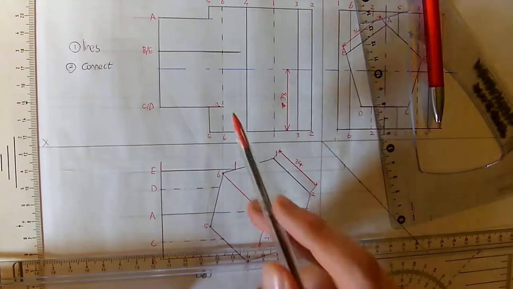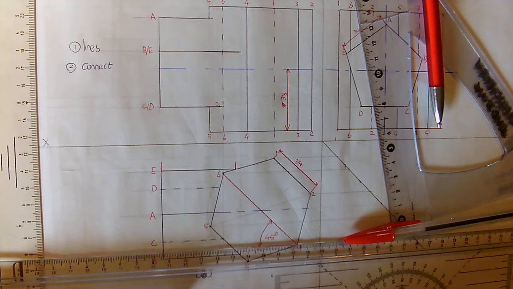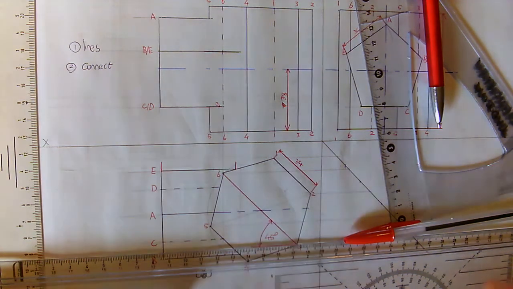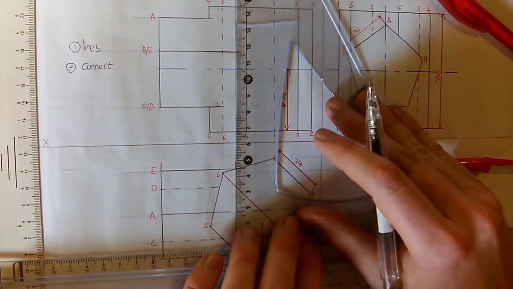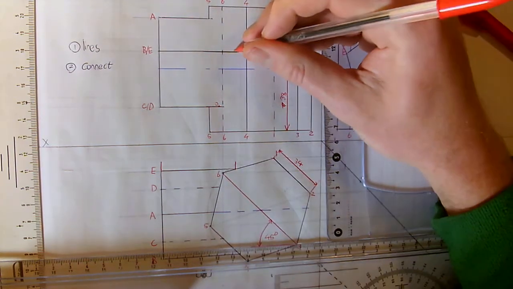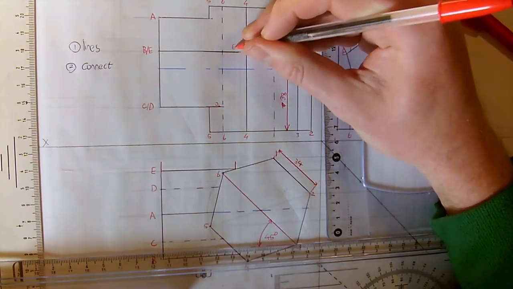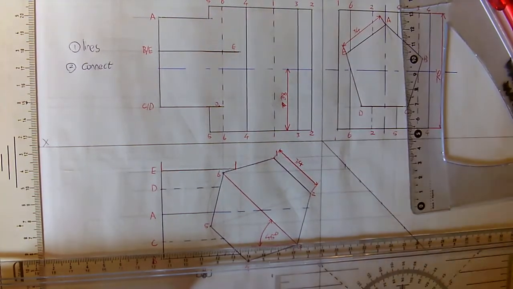So D is a bit shorter than C, but you can't see it because it's parallel with C. Okay, let's go to E. Same concept with E. E is also a bit shorter than B, but it's parallel, so you can't see it. So I'm just making little construction notes for myself.